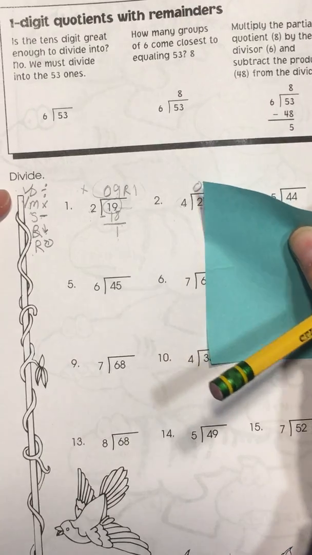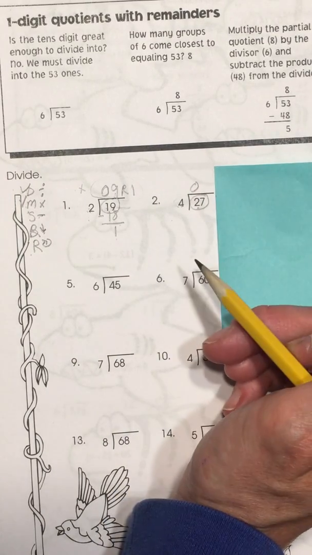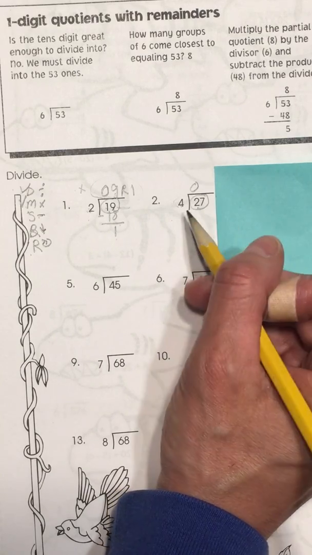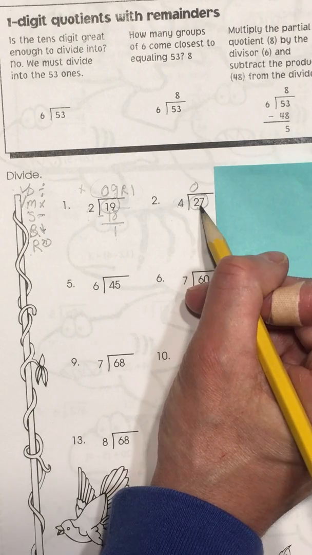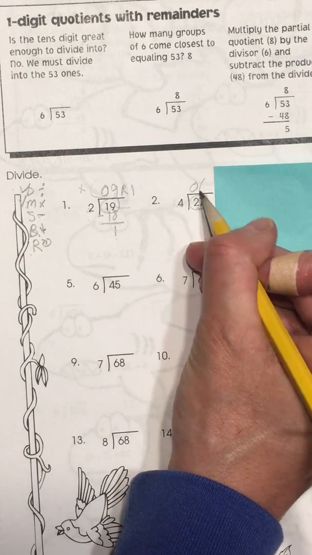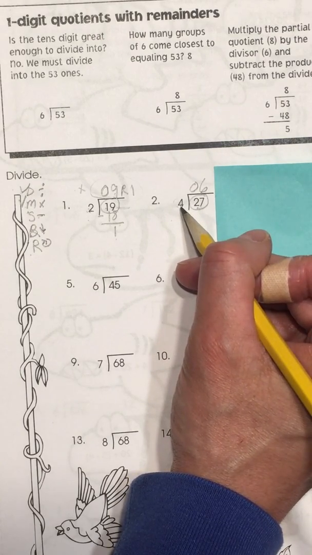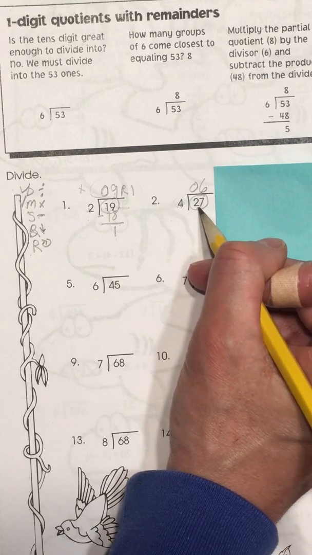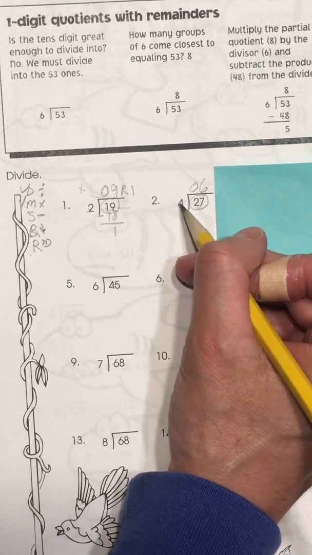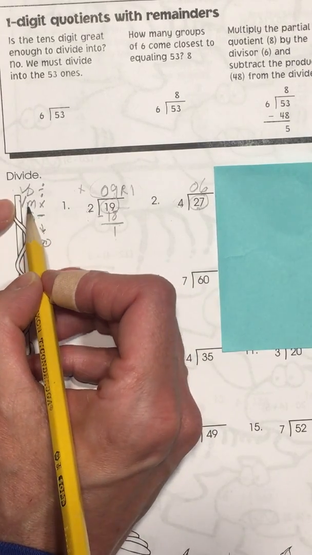So then I have to look at my next number, and it becomes a 27. That's my dividend now, my total amount. Can 4 go into 27? Yes. How many times can 4 go into 27? 6 times. I just asked myself in my head, 4 times what gets me close to 27? And that is 6. 6 times 4 is 24. I just multiplied that.